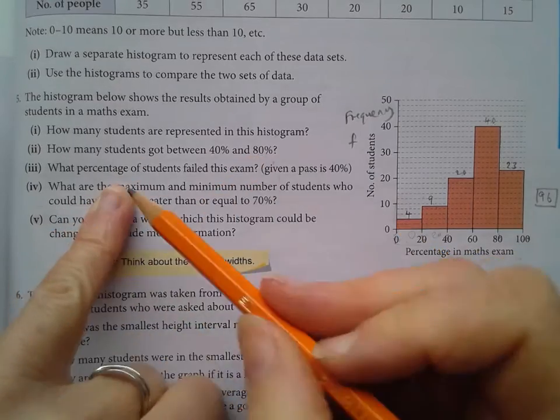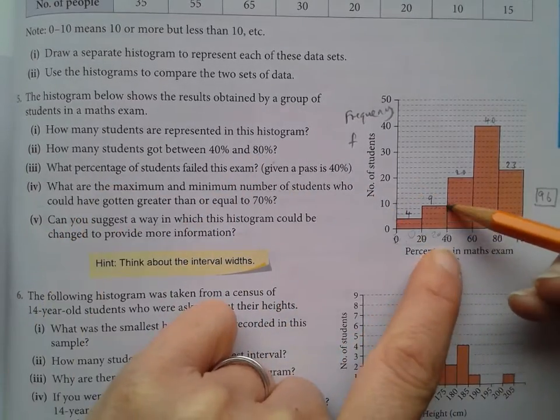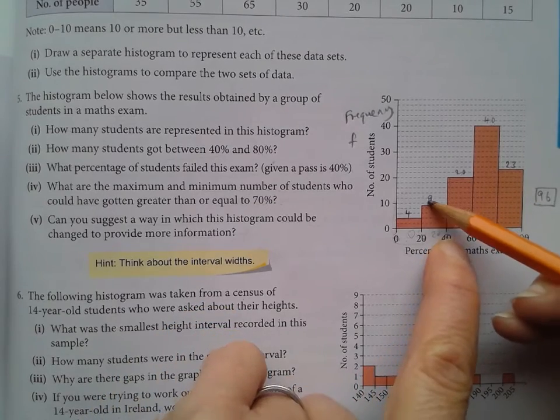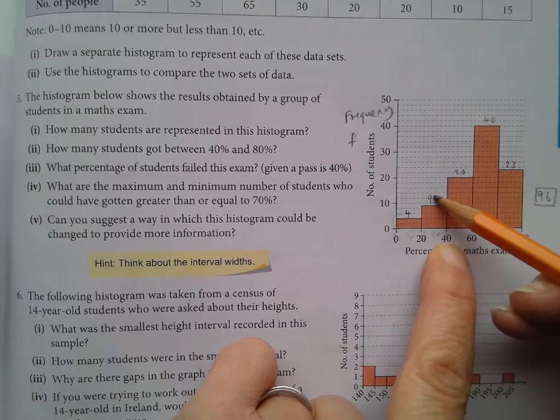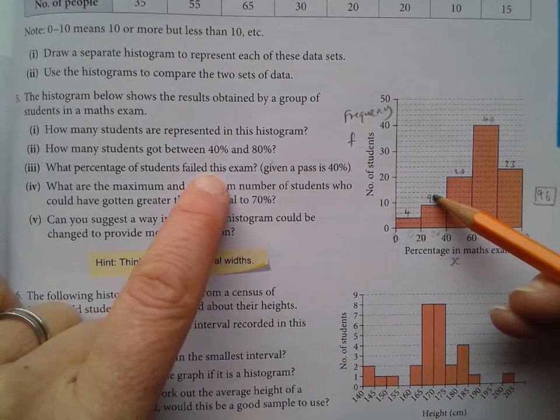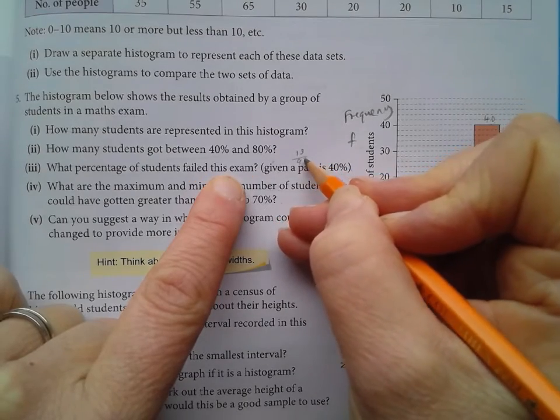What percentage of students failed this exam given a pass is 40? So here's a pass of 40. 9 people got between 20 and 40, and 4 got between 0 and 20. So 13 people failed the exam. If I had to work that out, that would of course be 13 over 96 times 100.